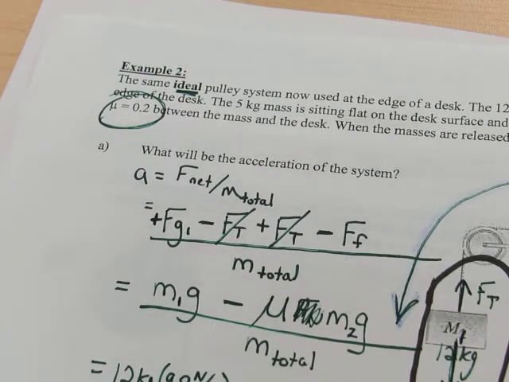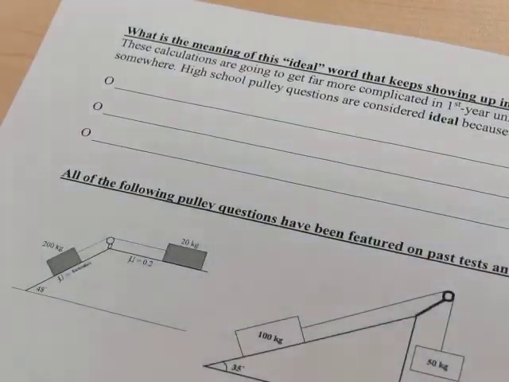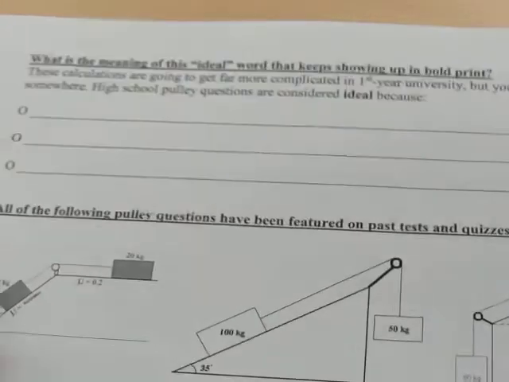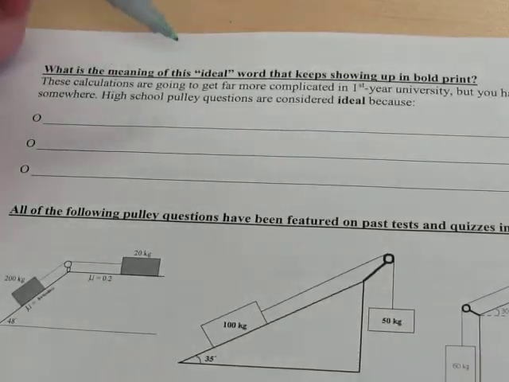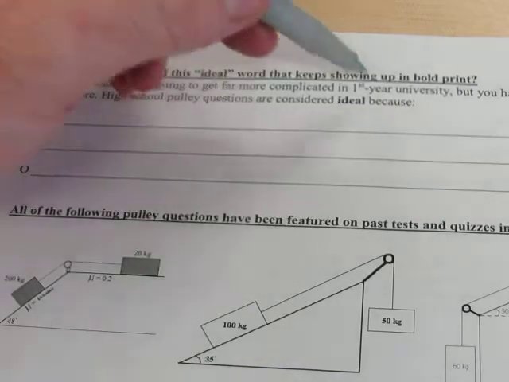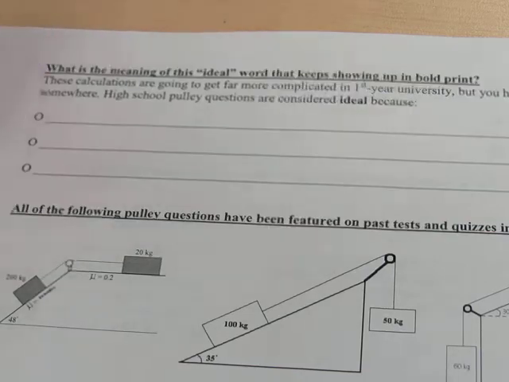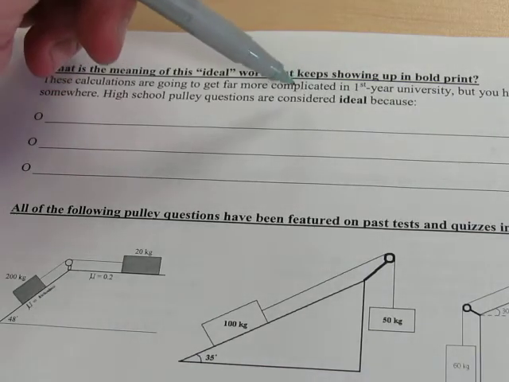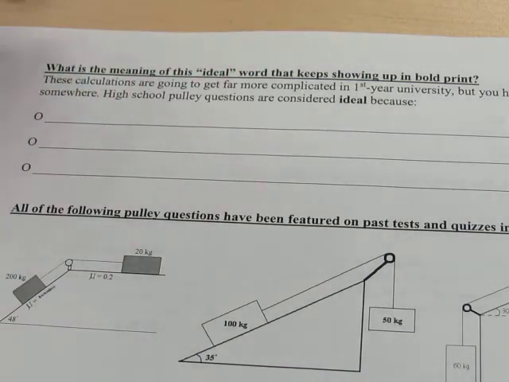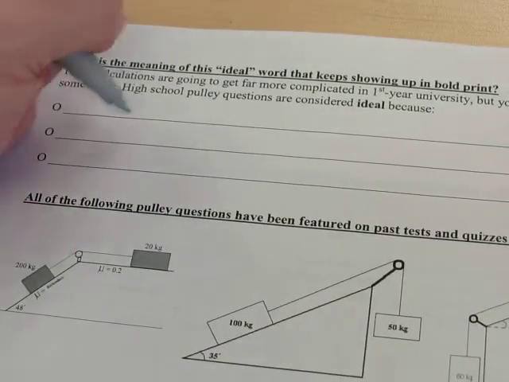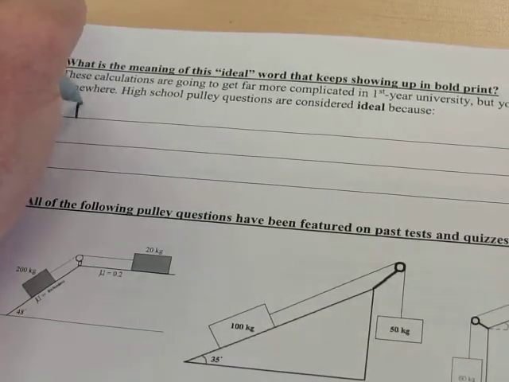Well, what the heck is an ideal pulley system? Well, if you read the top of this page, it says these calculations are going to get far more complicated in first-year university. But you have to start somewhere. You have to start with the basic skills and be able to work out these questions. So high school pulley questions are a little bit easier than they're going to be in university, and they're considered ideal because of a couple of things. Number one, the M total.